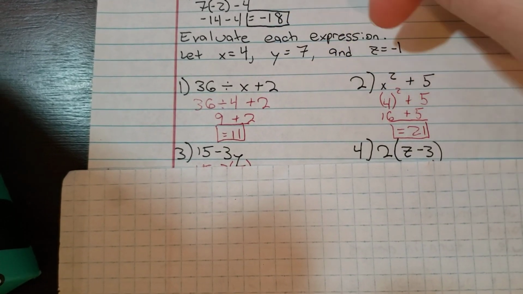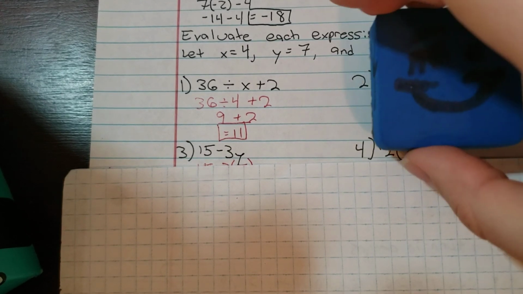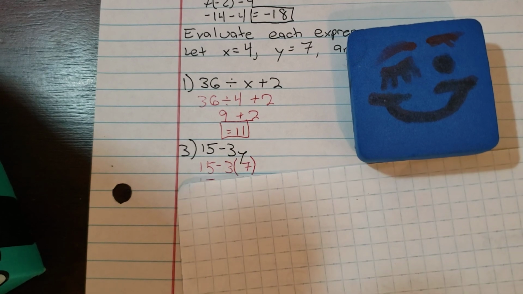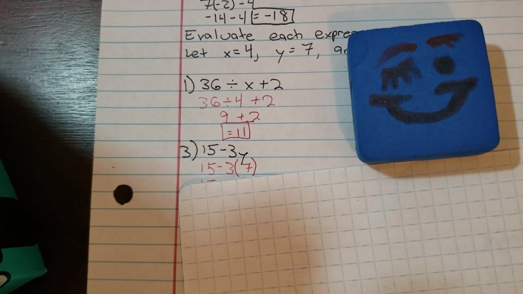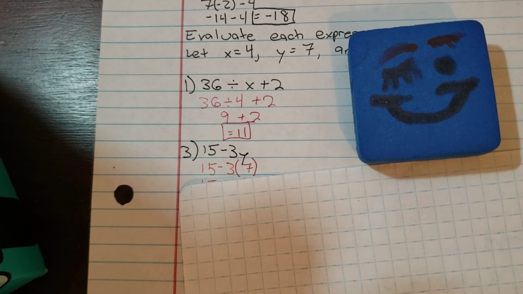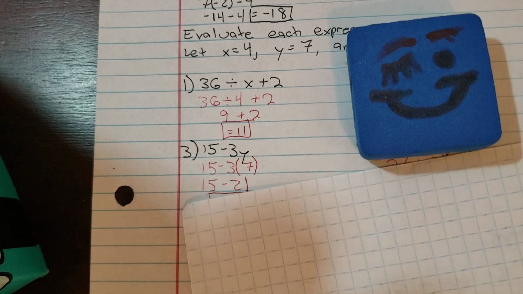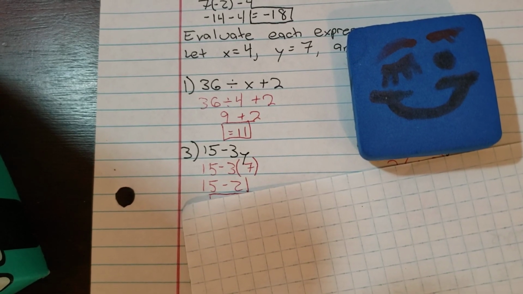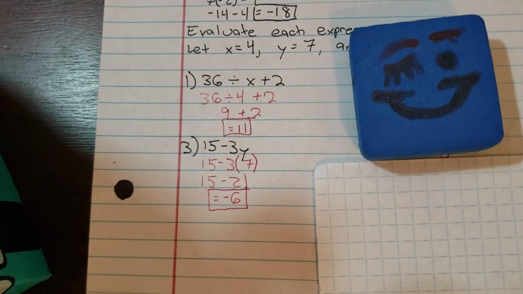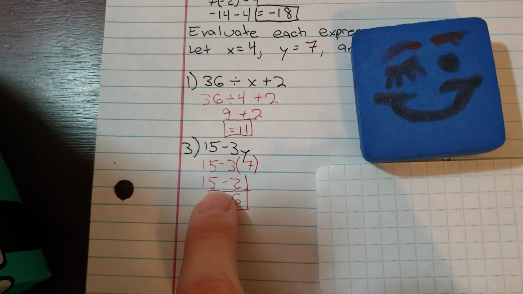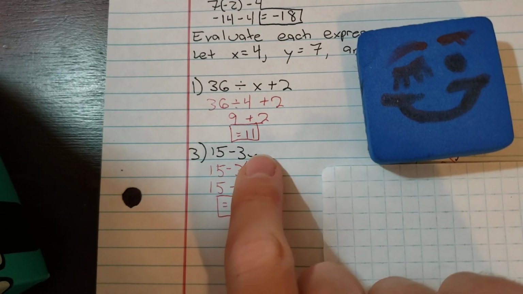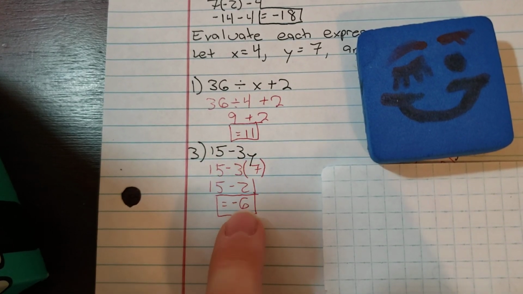Now remember, y and z have different values. So I'm going to cover up this guy. So I've got 15 minus 7 times 3. You do multiplication before subtraction. 15 minus 21 gives me -6. Again, I've kept my sign all the way down, the subtraction all the way down. That didn't change. I've just substituted, and then I've got to do what I've got to do.